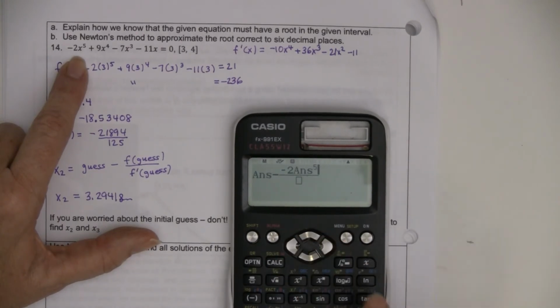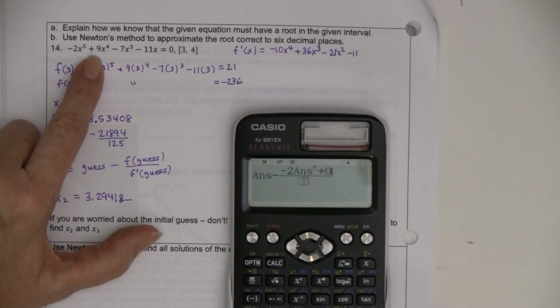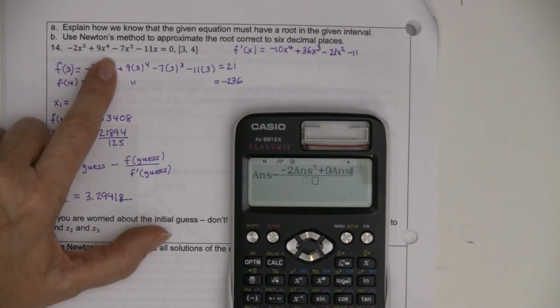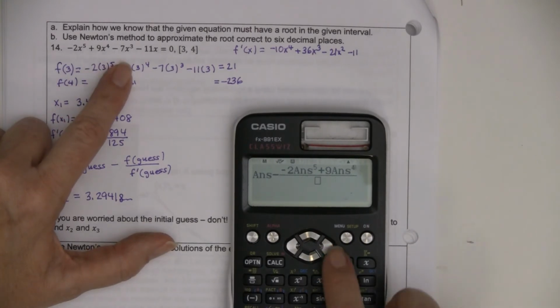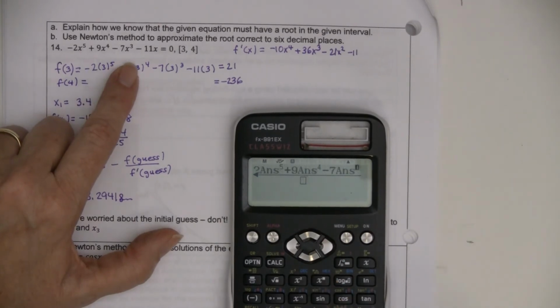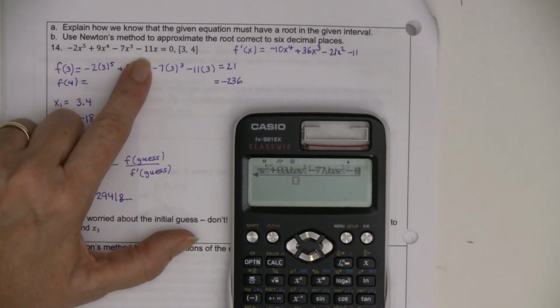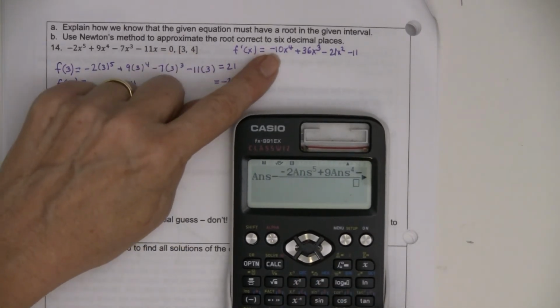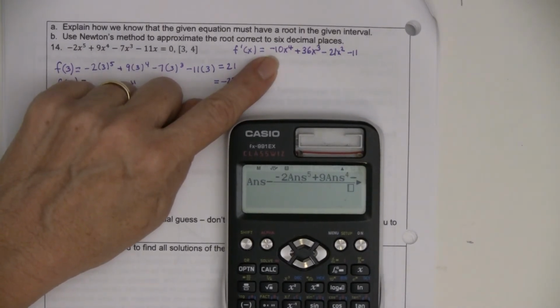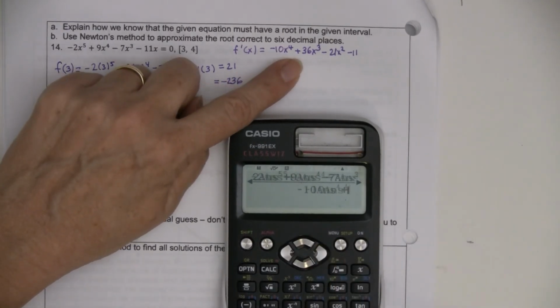Then plus 9 times your answer raised to the 4th, minus 7 times your answer raised to the 3rd, minus 11 times your answer. Then in the denominator, we need f prime. So here's f prime, and that's going to be negative 10 times our answer raised to the 4th. You really have to look carefully at what you have, and I am going to try to do that here.